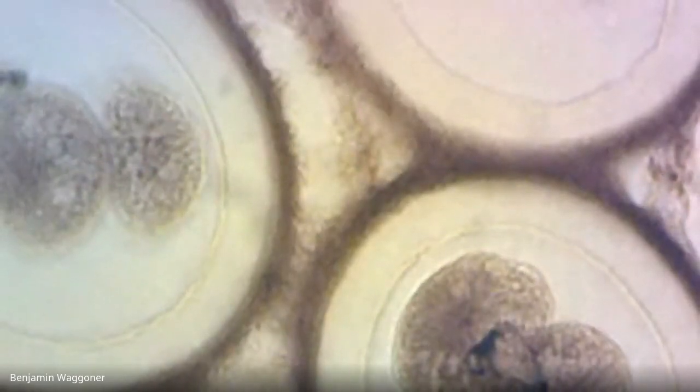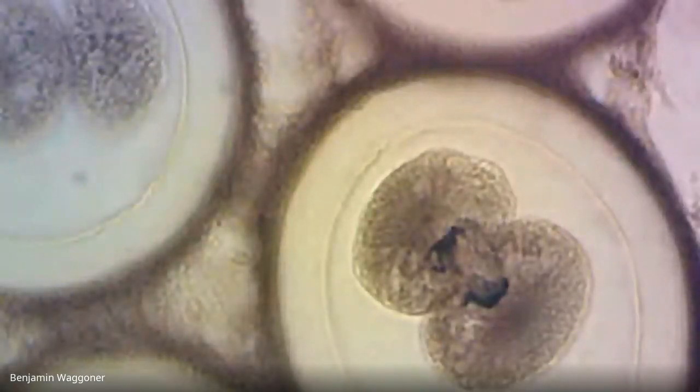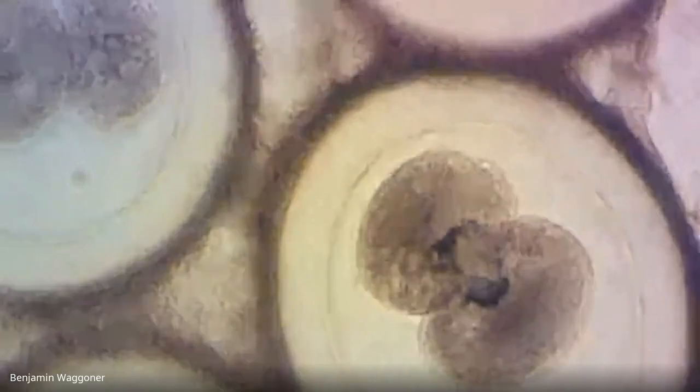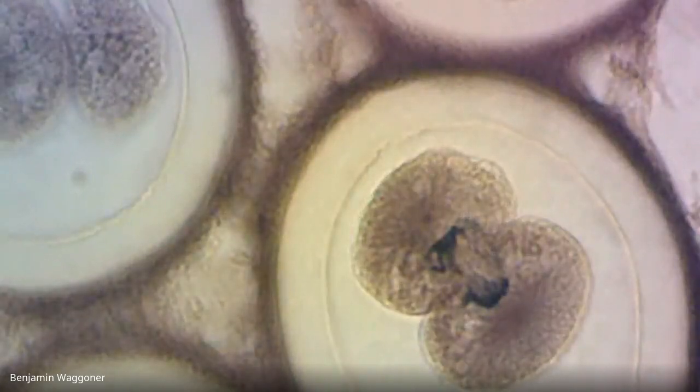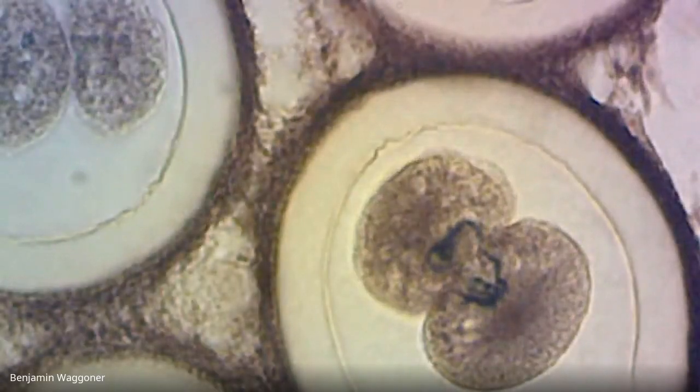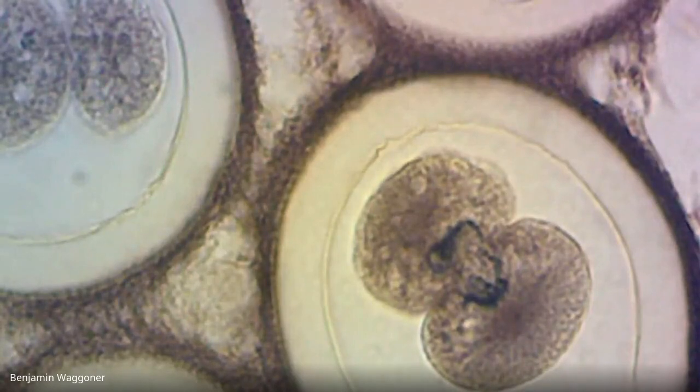Right over here, we've got one that's in late telophase. You can see that the two bundles of chromosomes have been pulled apart, and you can see how the cell is starting to pinch into two. So that's telophase with cytokinesis.